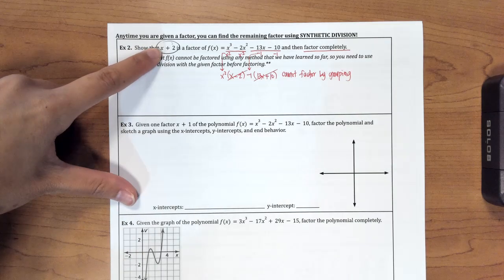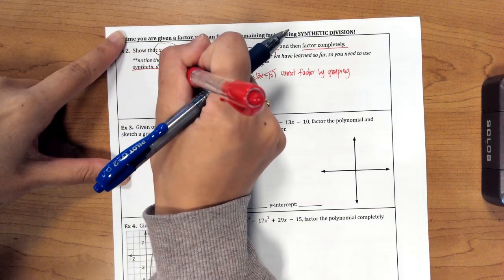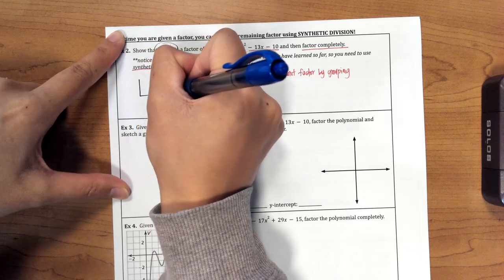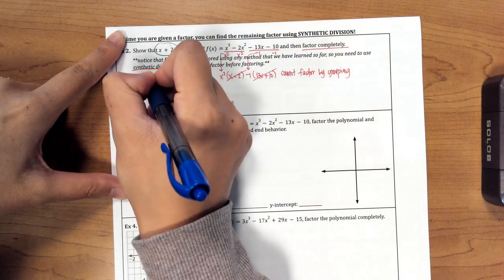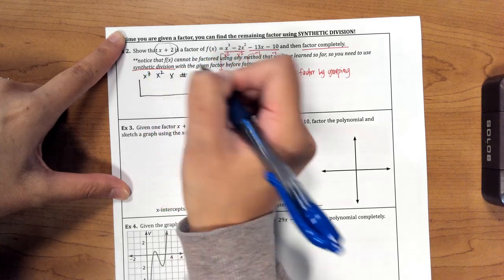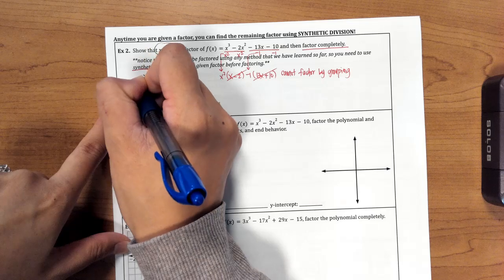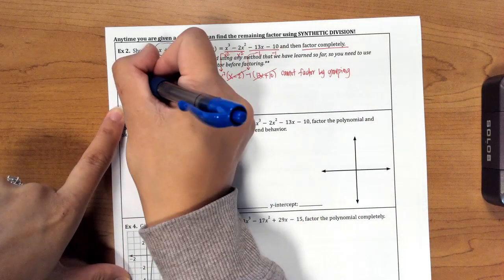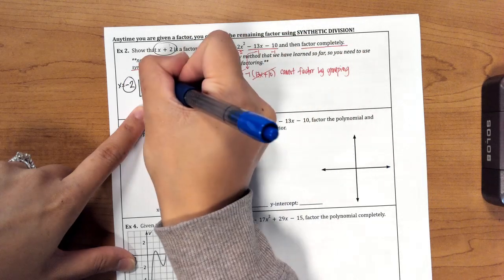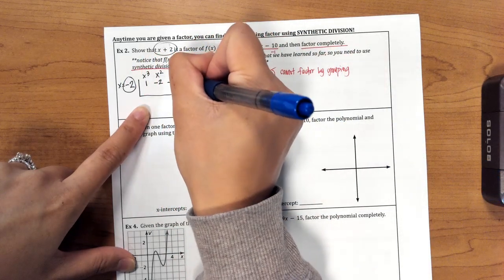If we can't factor by grouping, then you must use synthetic division, but you also must be given a factor. So now, let's use synthetic division with the given factor. Okay? So we are going to write in x cubed, x squared, x's and numbers, just to be safe. The positive 2 becomes an x equals negative 2. I'm going to circle it so I don't lose my negative. And then I have 1, negative 2, negative 13, and negative 10.